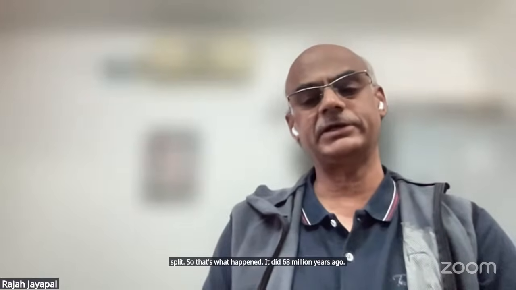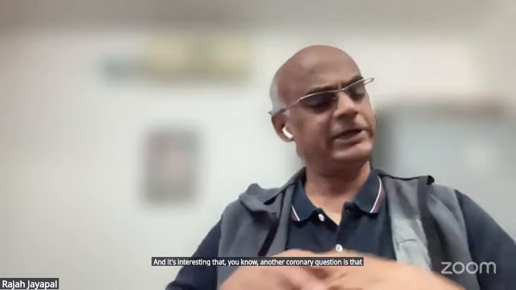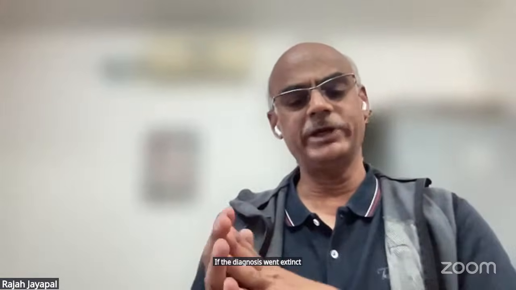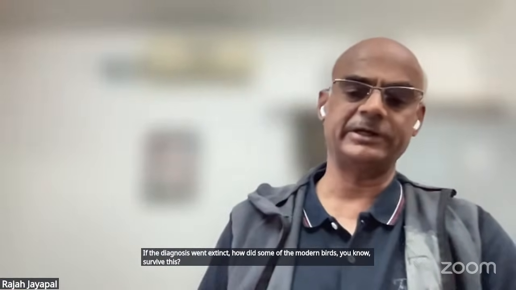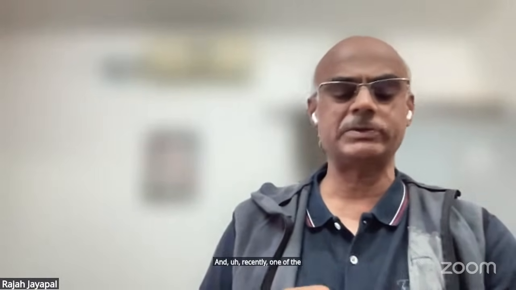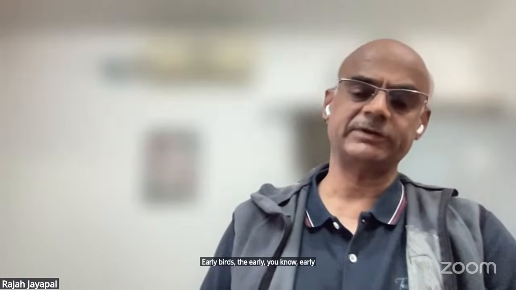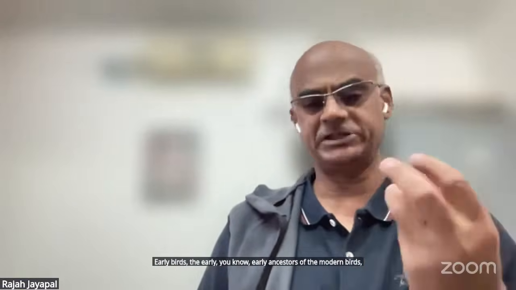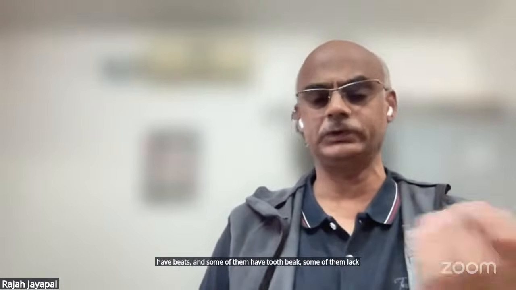And it's interesting that another corollary question is, if the dinosaurs went extinct, how did some of the modern birds survive this meteoric strike? There are quite a few hypotheses. And recently, one of the most plausible is that the early ancestors of the modern birds had beaks, and some of them had toothed beaks, some of them lacked teeth.